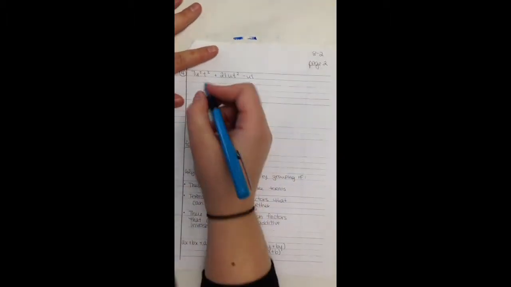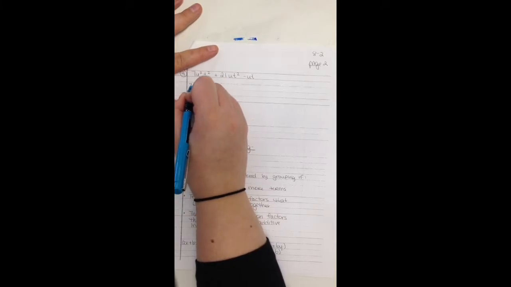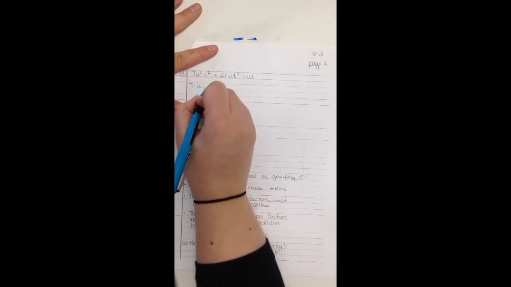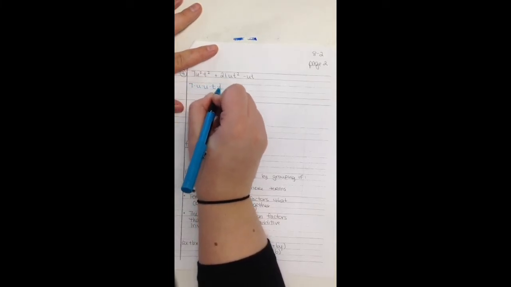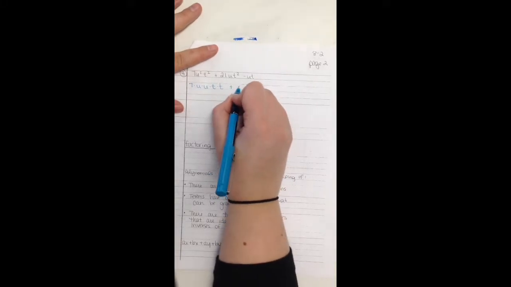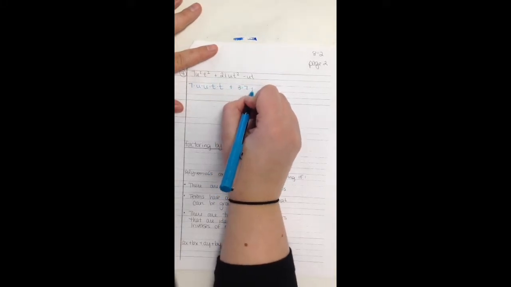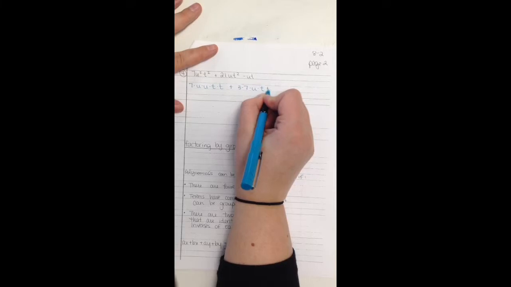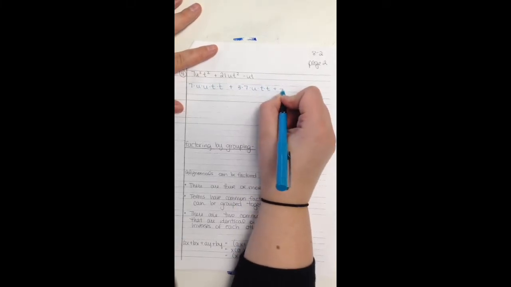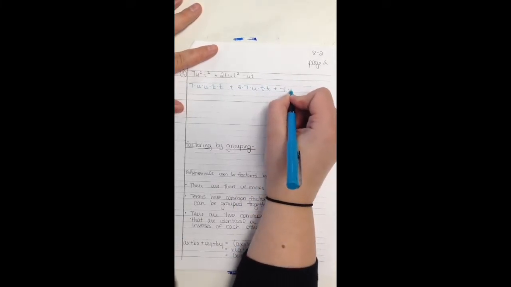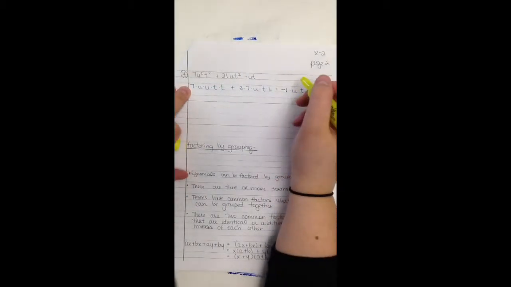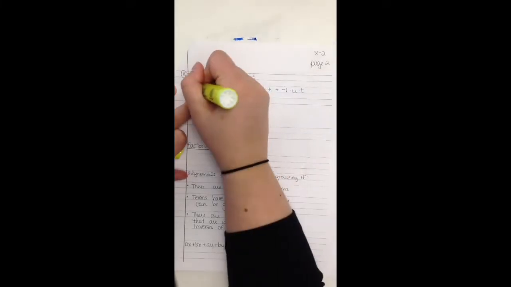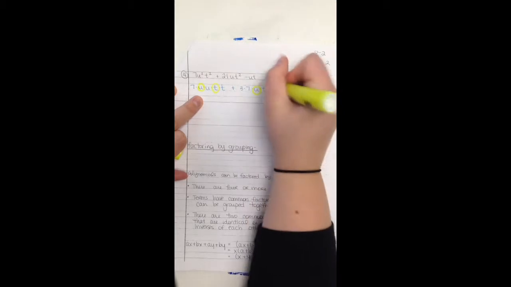On the next page, I'm going to rewrite it as 7 times U times U times T plus 3 times 7 times U times T plus a negative 1 times U times T. So let's take what they have in common. They don't have any 7s in common. They each have 1 U in common. And they each have 1 T in common.